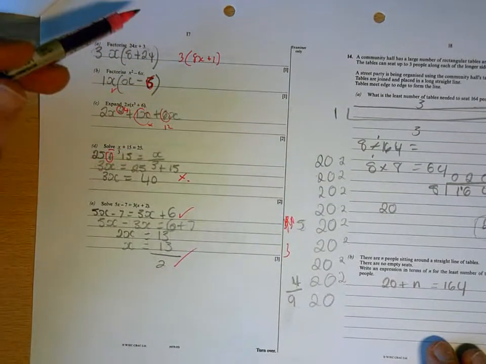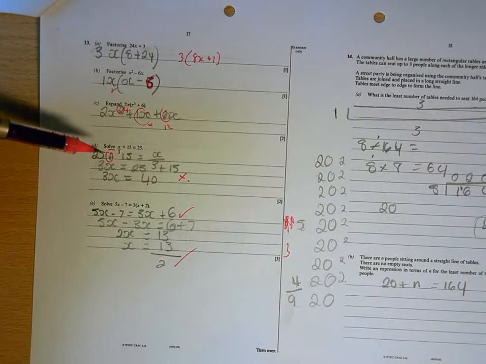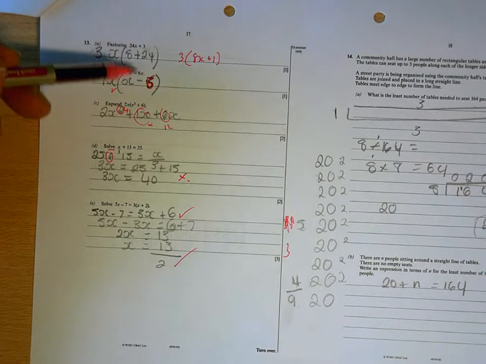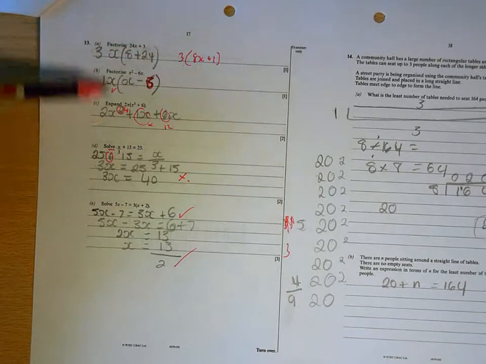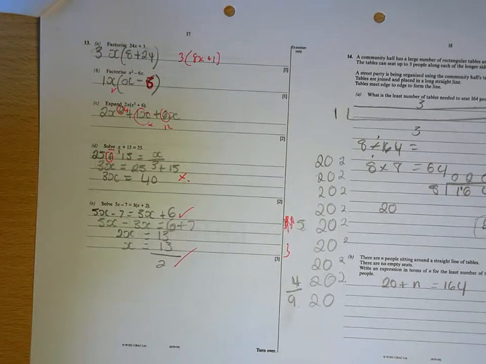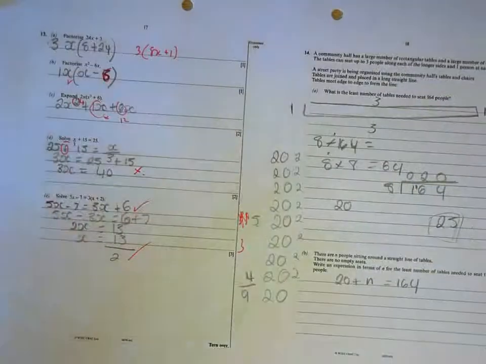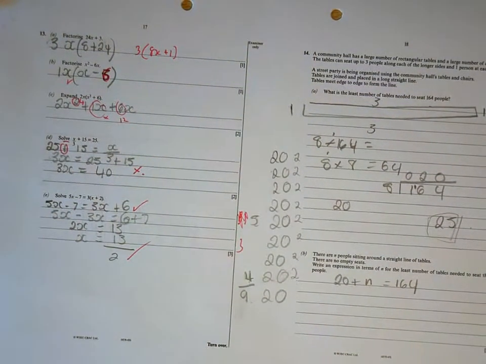These are things we will be practicing, but they are things that you will have practiced a lot more than the foundation tier students when you were getting ready for the higher tier. So actually those are things that you should have been able to do fairly straightforwardly. But don't worry, we will be practicing them.